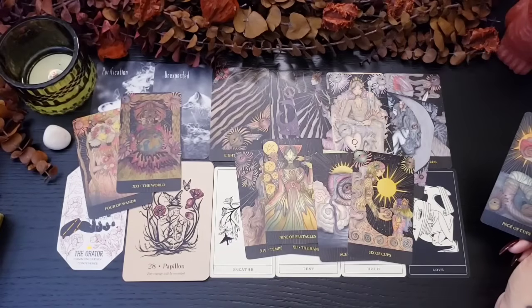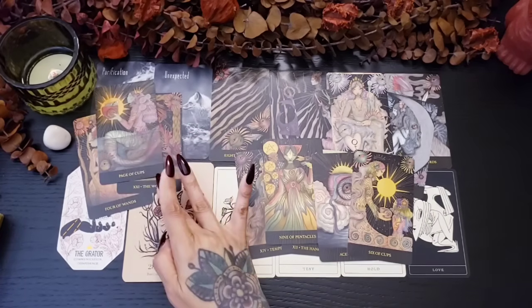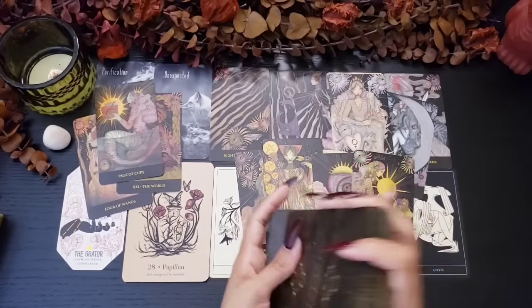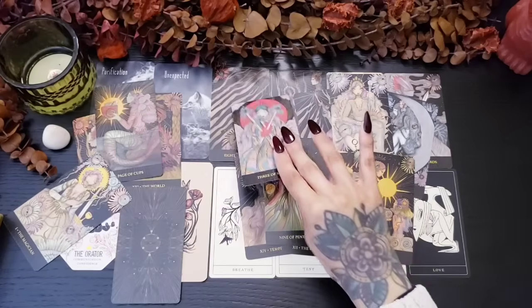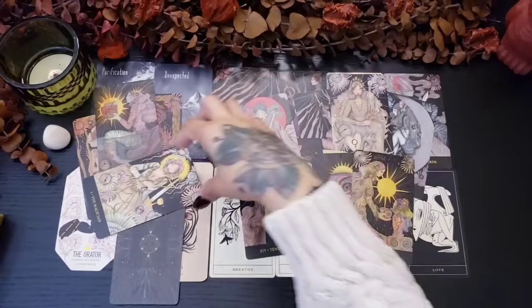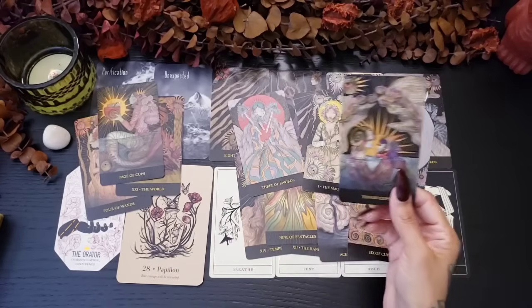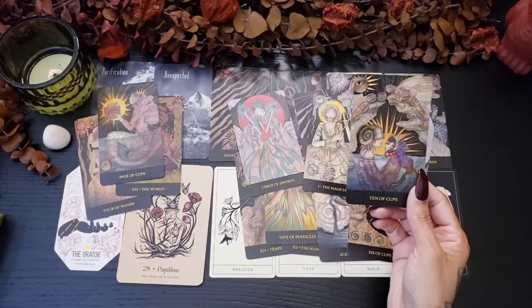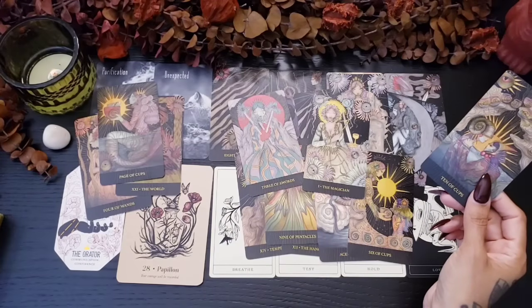Wait a minute. Page of Cups. What's going on with the Six of Wands? The Three of Swords, the Magician. And the Ten of Cups. Oh boy, okay. So this feels like there's some kind of illusion here.